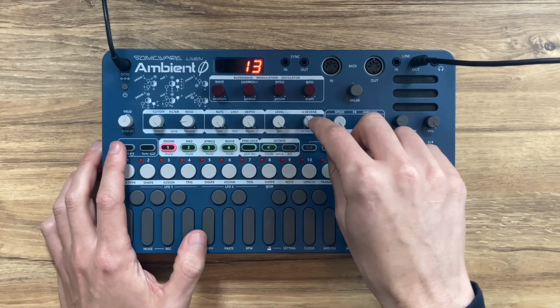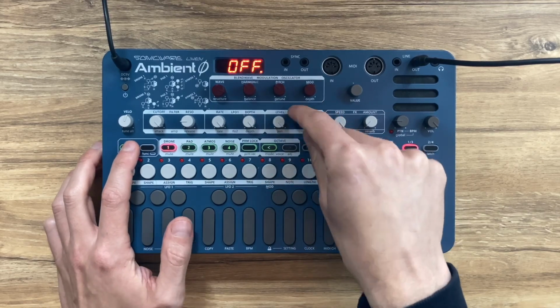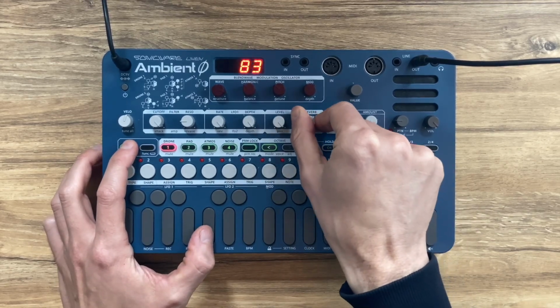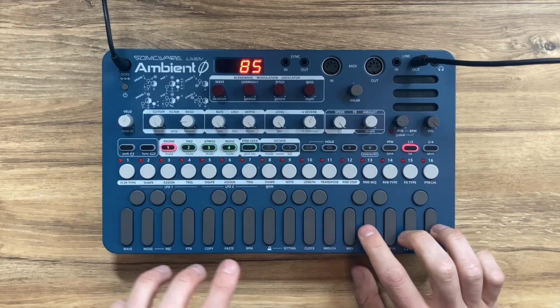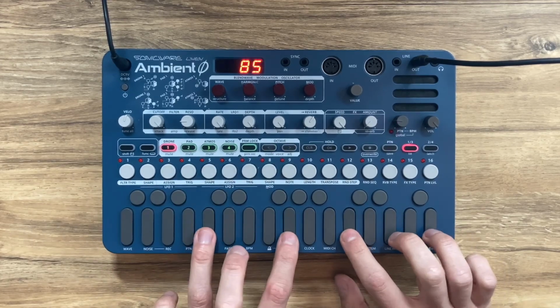Another thing you can experiment with is the shimmer. So I have the shimmer at 0, but if you bring it up, you get some weird percussive sounds in the background as well.